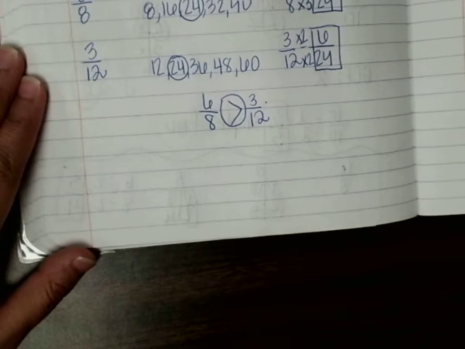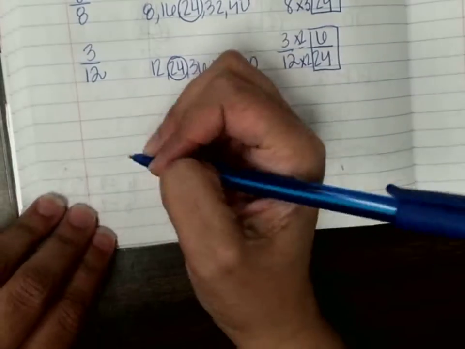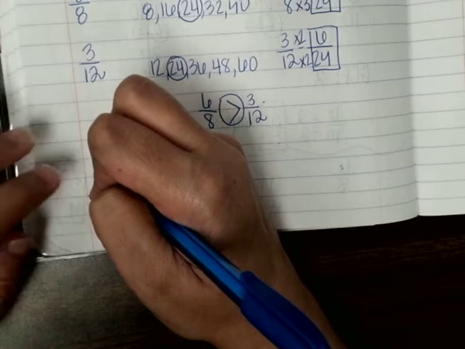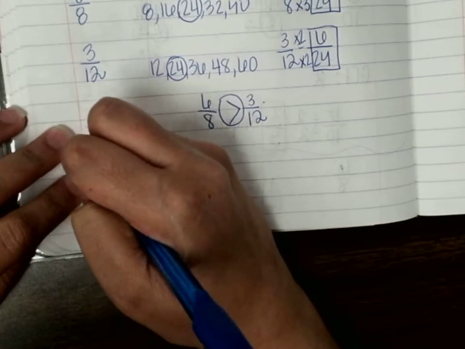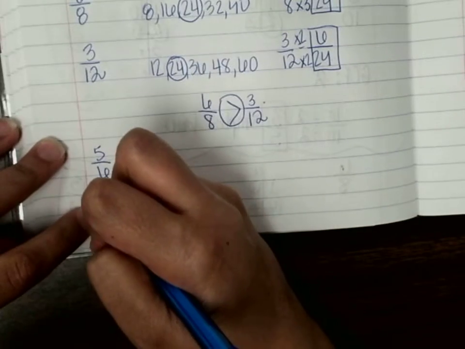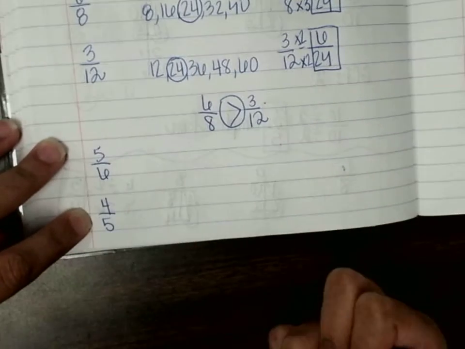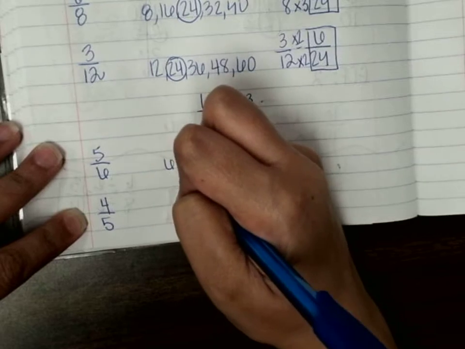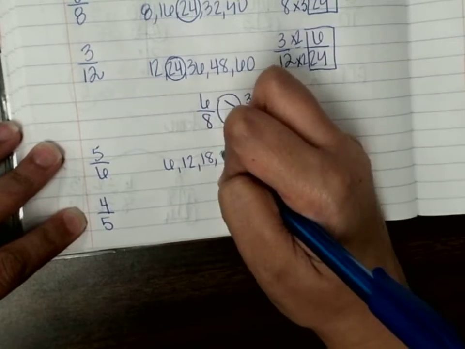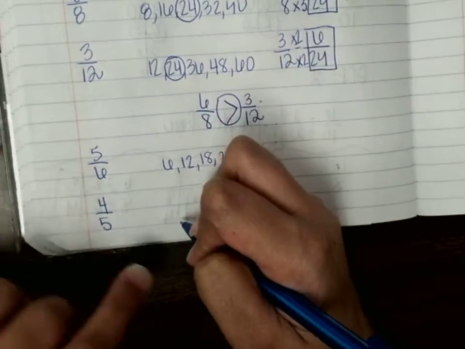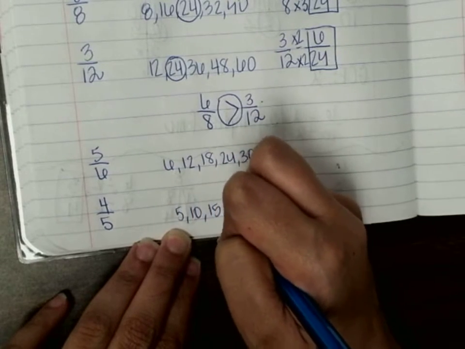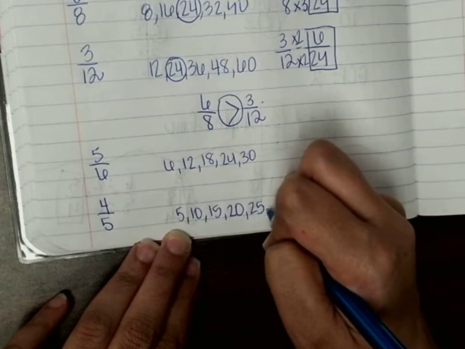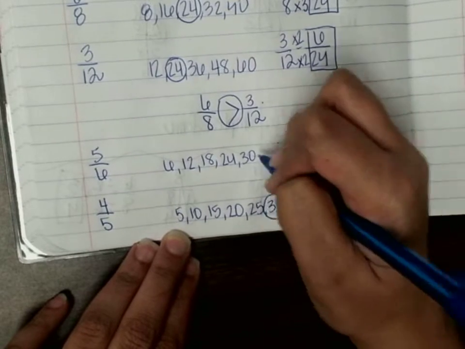I'm going to go ahead and just, well, let's just write it down here, and then you're in class, you can take notes on the right side. How about 5/6 and 4/5. Okay, so skip count 6, 12, 18, 24, 30. Skip count by fives. 5, 10, 15, 20, 25, 30.